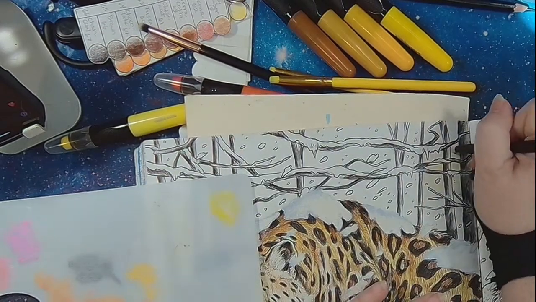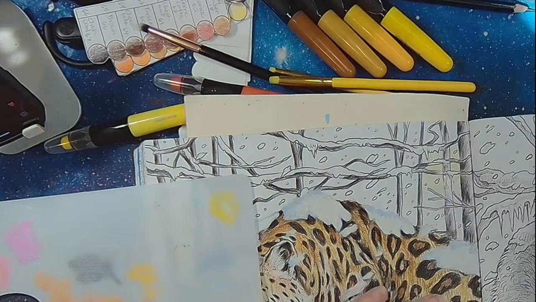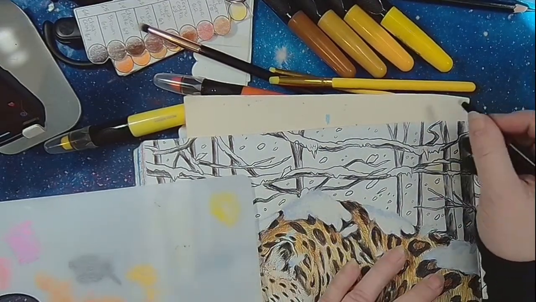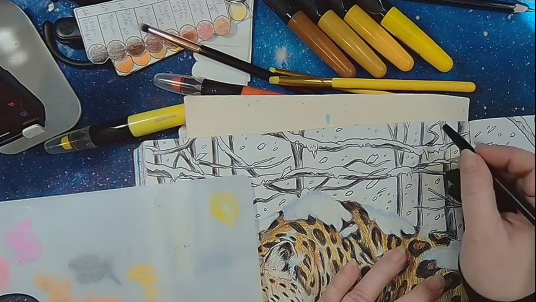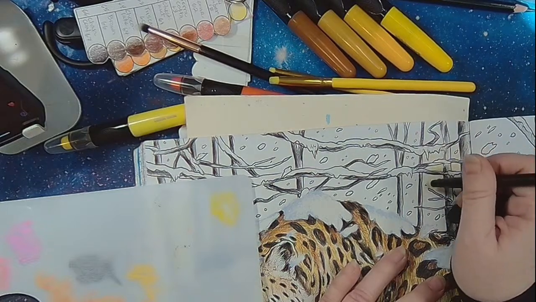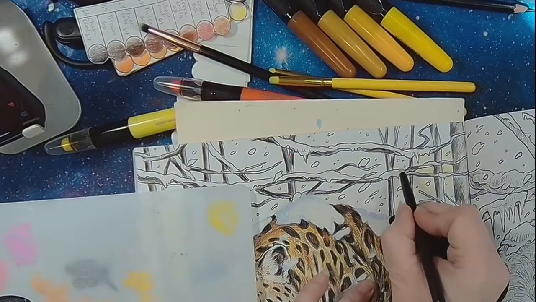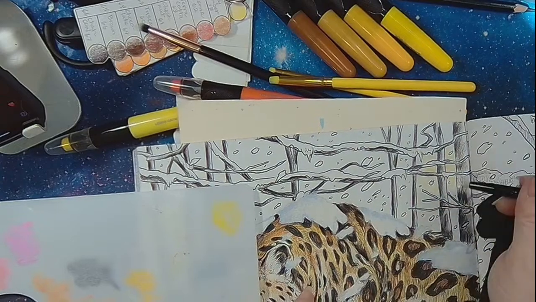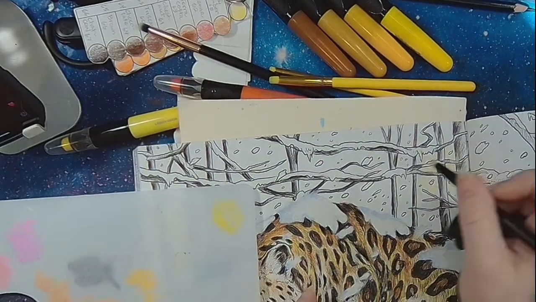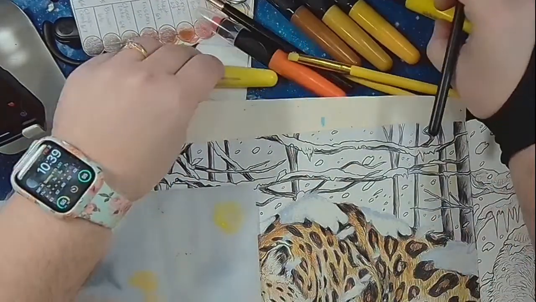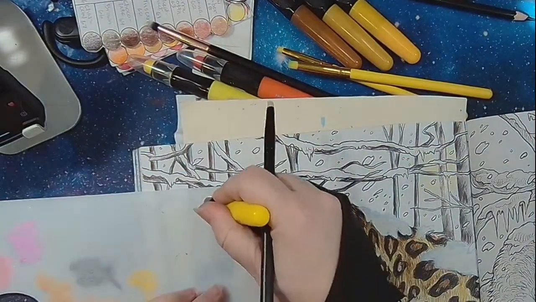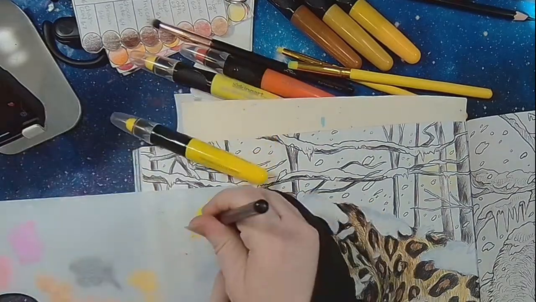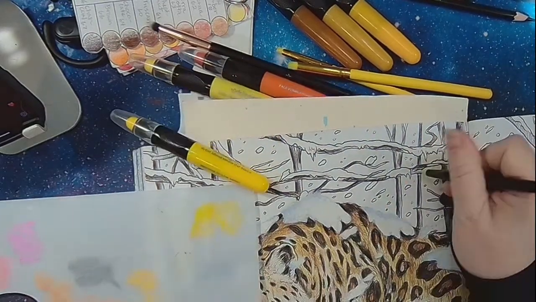Awesome. All right. So that means some of this snow will have... I'll put that in later. I just want to work on the back. Let me just use the same.